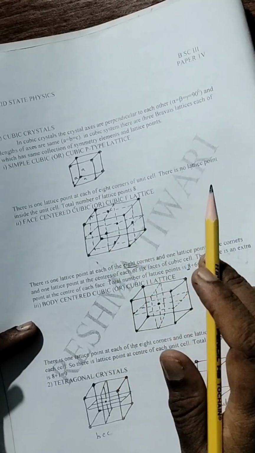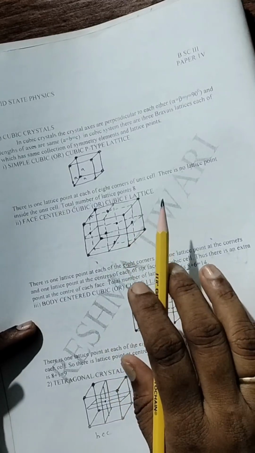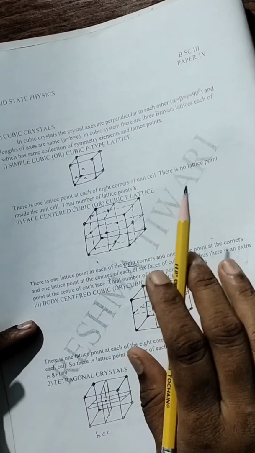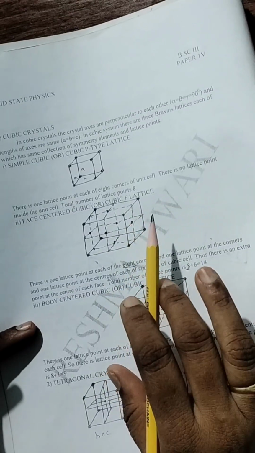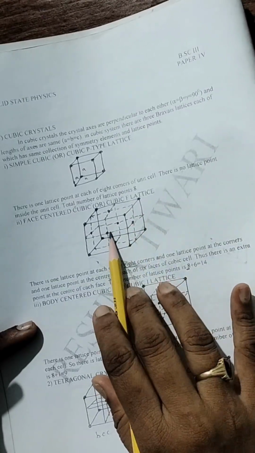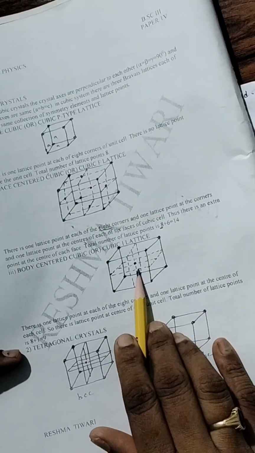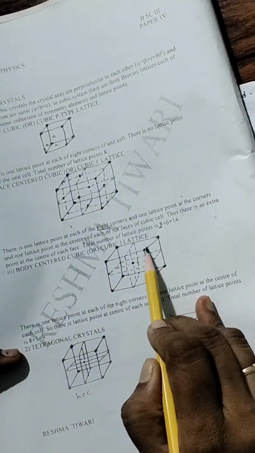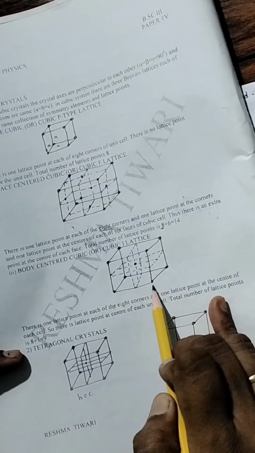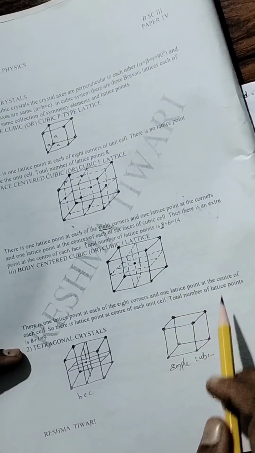What is face centered cubic? At 8 corners we will have 8 lattice points, each corner one lattice point, 8. Plus at 6 faces again we have 6 lattice points. We call it as face centered. Now next, body centered. At the center of the body, one lattice point will be there. As usual, at 8 corners, 8 lattice points are there. 8 plus 1, total lattice points 9.